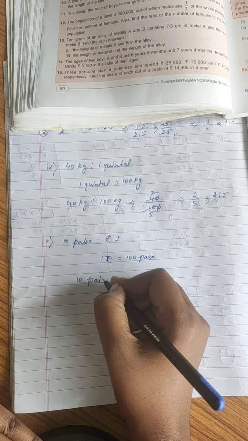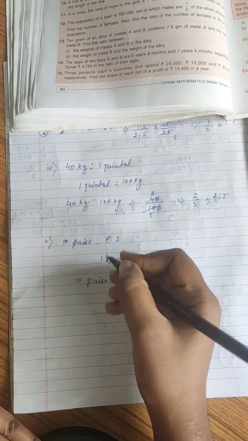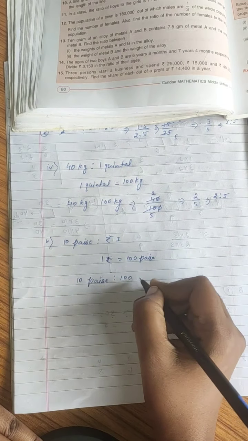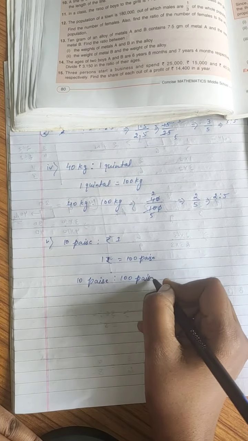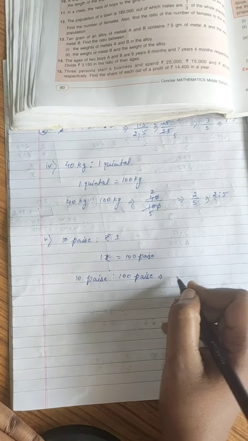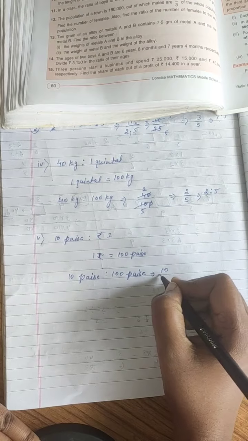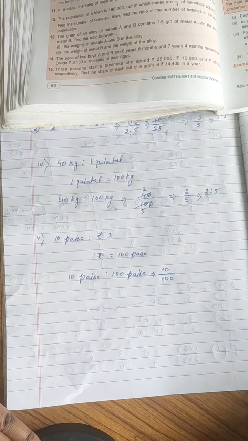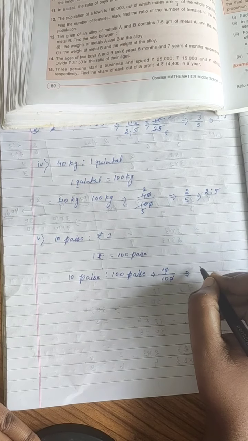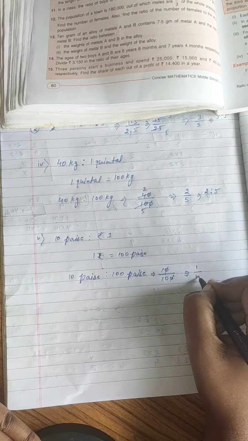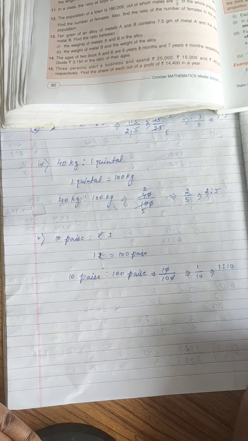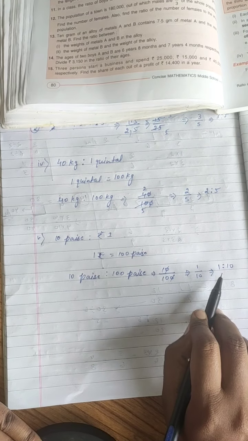So here 10 paise ratio rupees 1. What will you write? 100 paise. So here we have got the same unit. Now let's solve this. So here what happens? We can write it like this, 10/100. Okay, now cut the 0. What do you get? You get 1 by 10 and you can write 1:10. So see, you have found the simplest form.